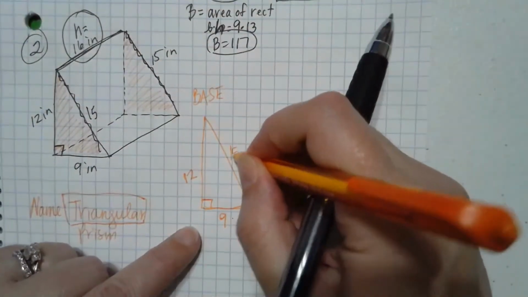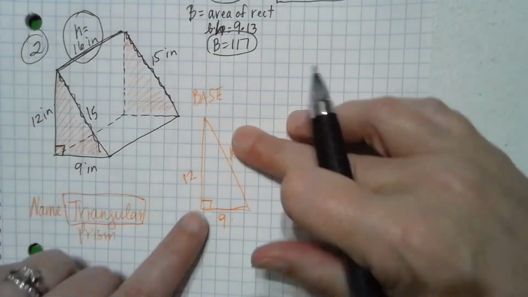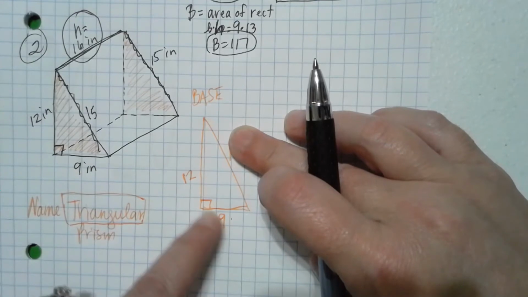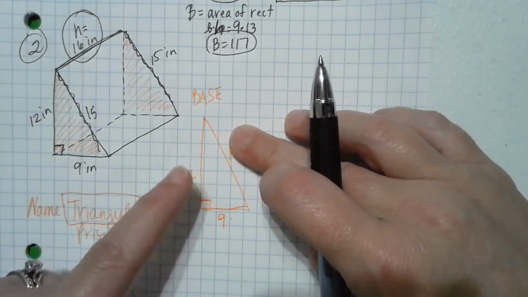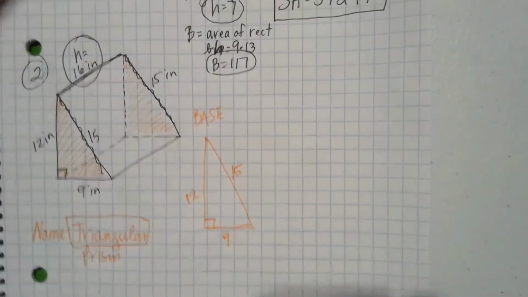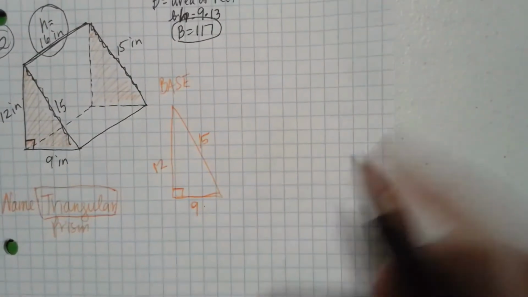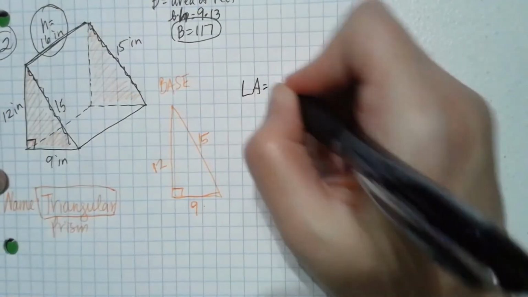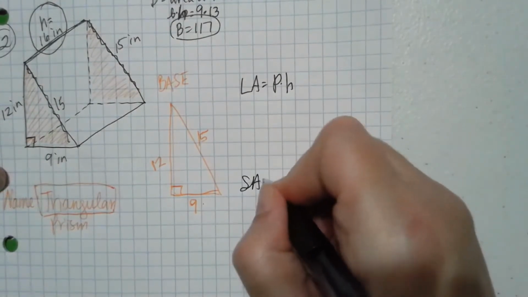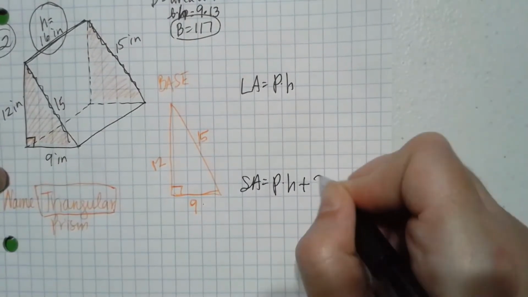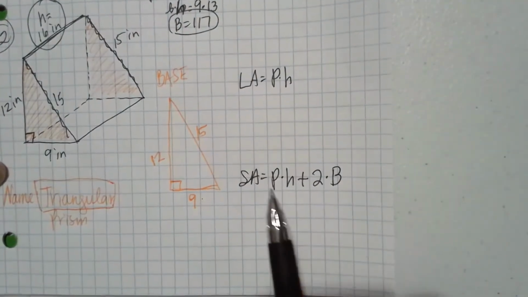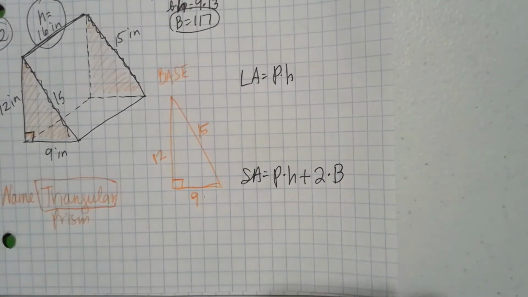Now, if it wasn't there, I could use Pythagorean theorem to solve for the missing side, because this is a right triangle. They show us the right angle there. So I could square 9 and 12 and add them to get this longer side, right? Square and add. All right, so for our formulas, lateral area is capital P times H, and surface area is capital P times H plus 2 times capital B. So again, I'm just going to solve for each of these letters, then plug my numbers in.